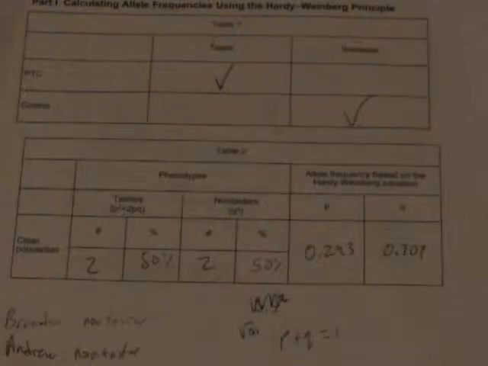Alright, so this is our data for the first part, where we tested the tasting of the PTC and the control paper. Since we didn't have a whole classroom to compare our results to, we just used Brandon's family, which consists of him, his mother, and his brother, and let's just include me because I tasted it too. As you can see here, for the tasters, only Miss Lorena, Brandon's mother, and I could taste it, and the 2 people who couldn't taste it were Brandon and Andrew. So that means we had 50% of the population who could taste and 50% that couldn't taste.